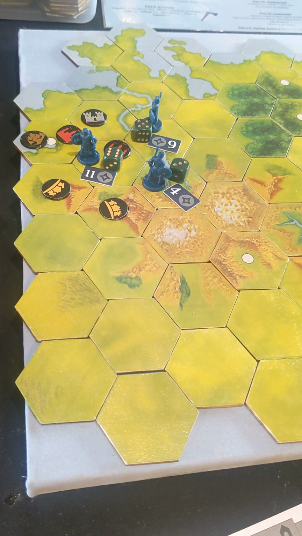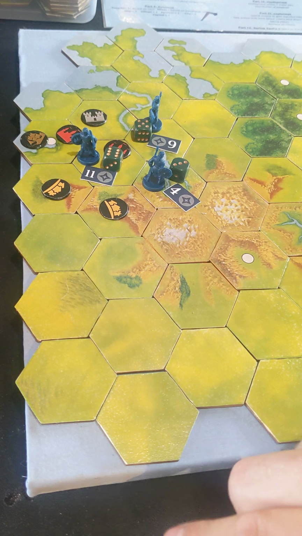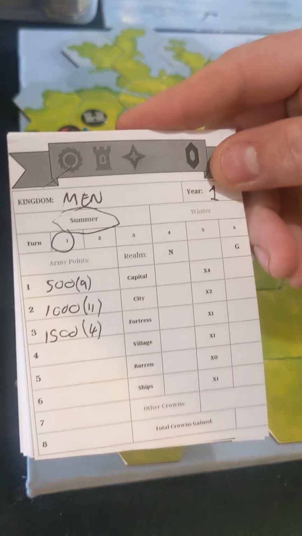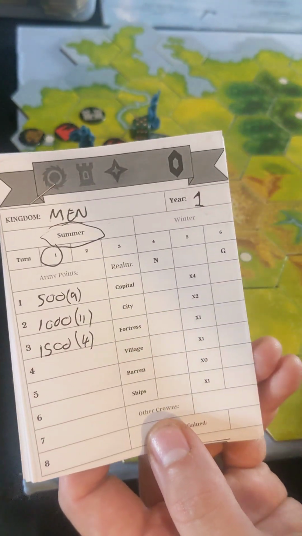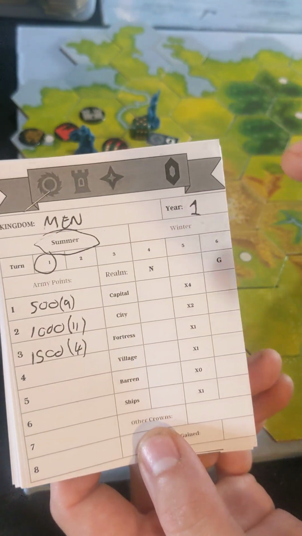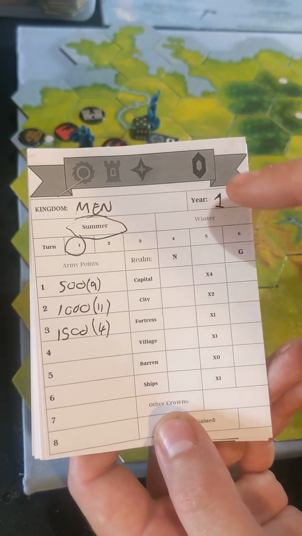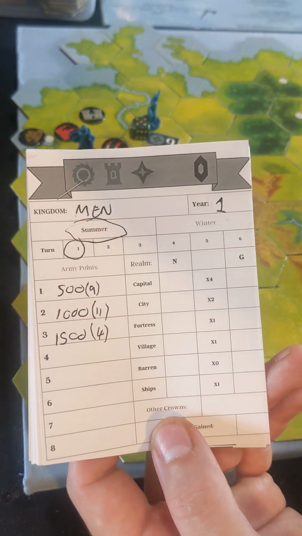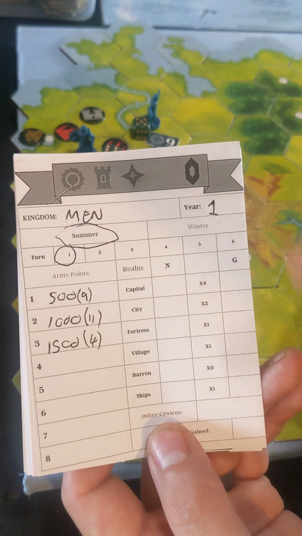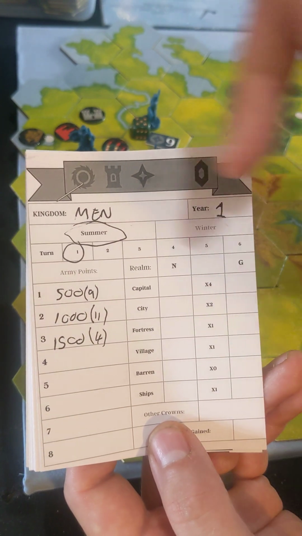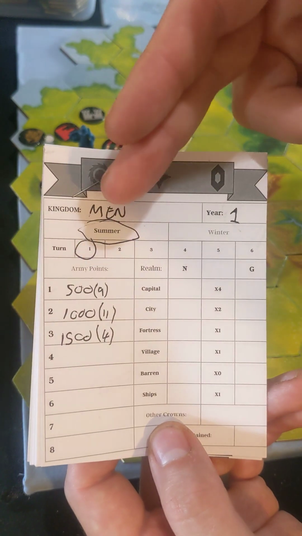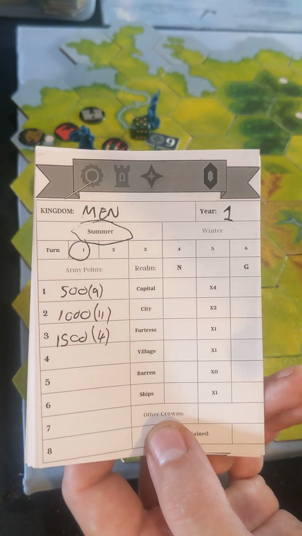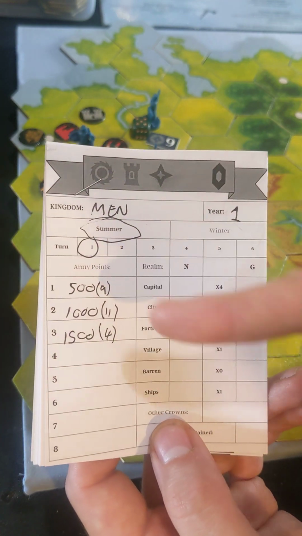Once you've got your nation set up in your starting location, you're going to keep a tally of all of that on a campaign sheet. The way a campaign runs is you've got years. The years start with what's called the spring equinox and end in the winter equinox, and there's a number of different turns that play out in between. So we're in year one, turn one.